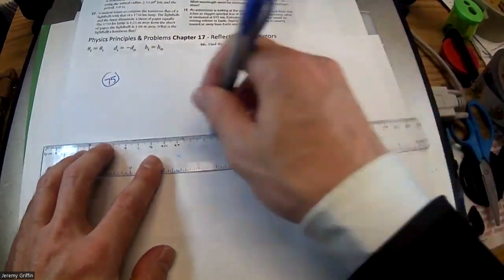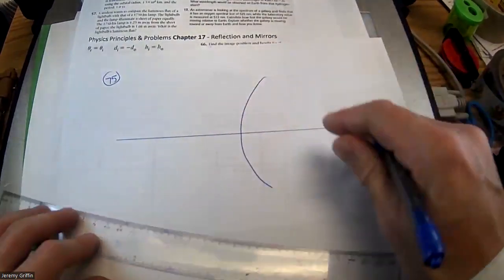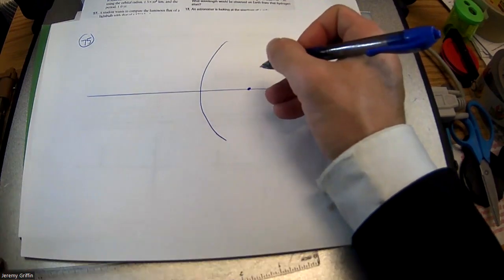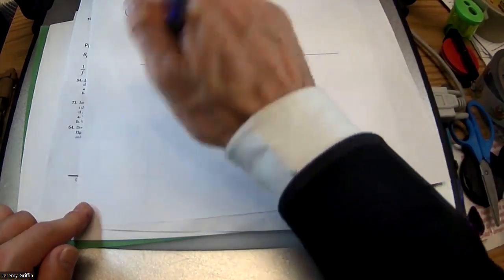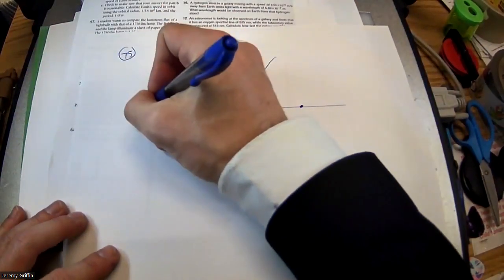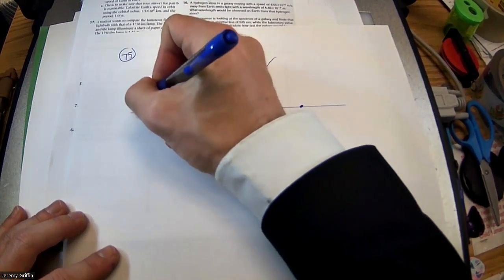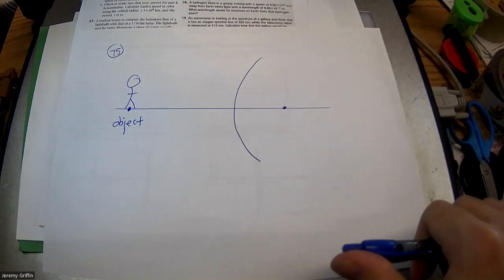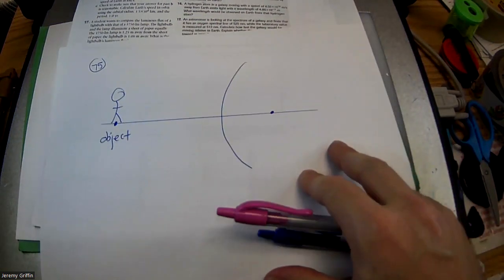So convex mirror. Got a focal distance of say 4 centimeters this way, and the object is twice as far out in the other direction. It's right about there. I'll go with my stick figure again. About that. Okay, so see if you can stay a step ahead of me.